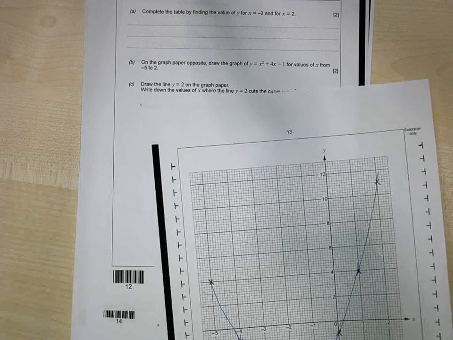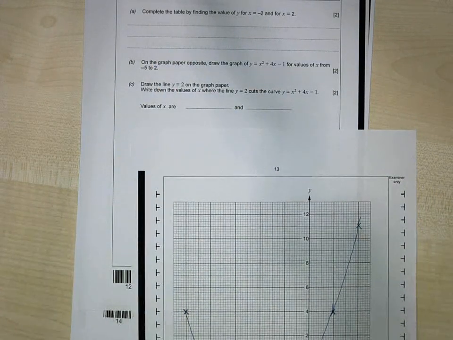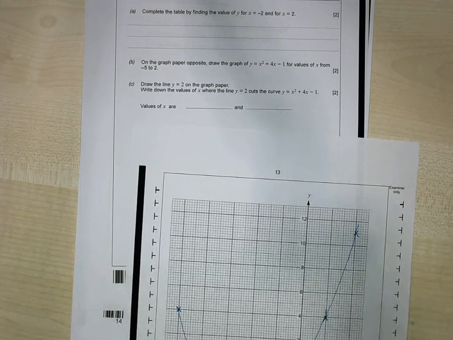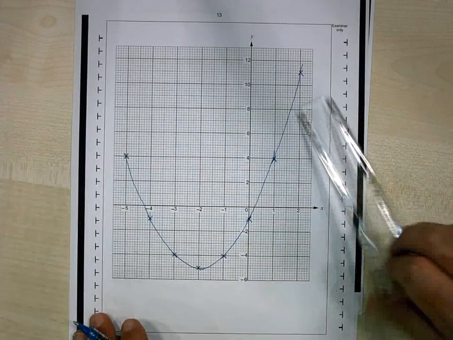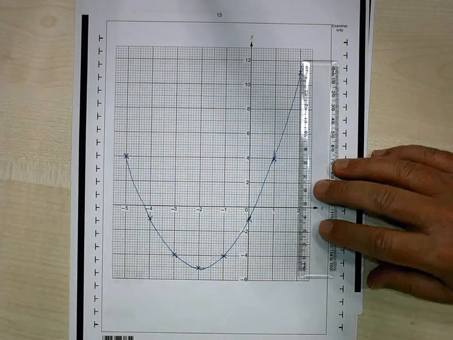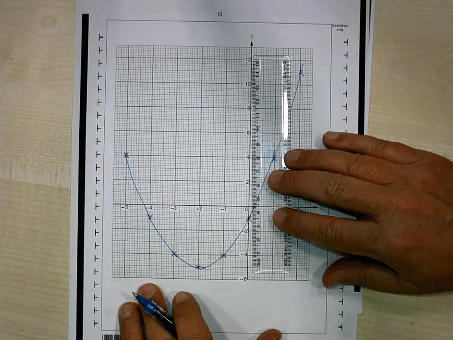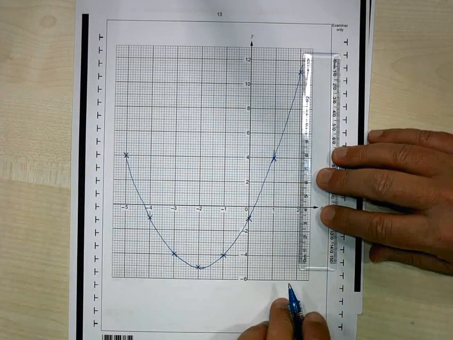What do we want to do next? So we've done part A, we've done part B. Part C, draw the line y equals 2 on the graph paper. The most common wrong thing to do there is draw your line y equals 2 there. Because the y-axis stands vertical, people think the line y equals is vertical as well.